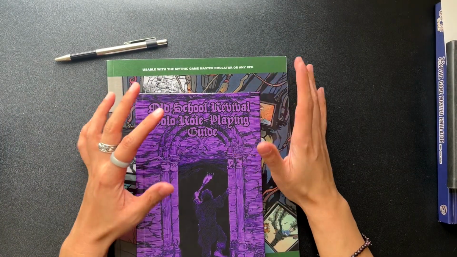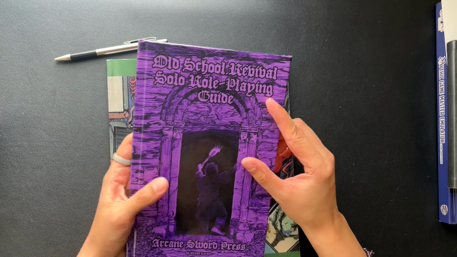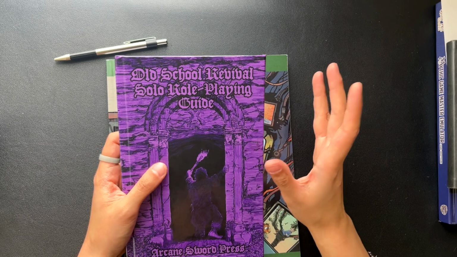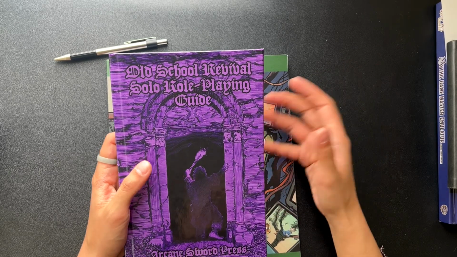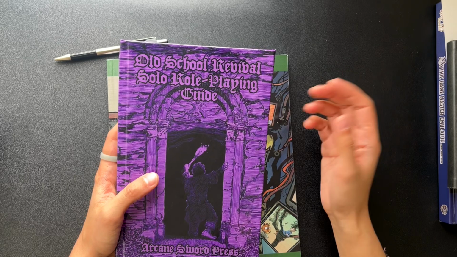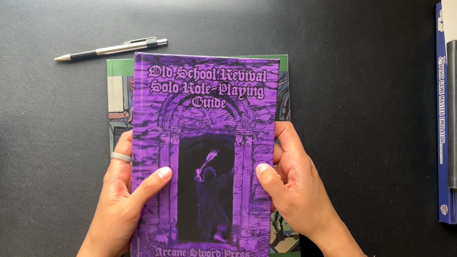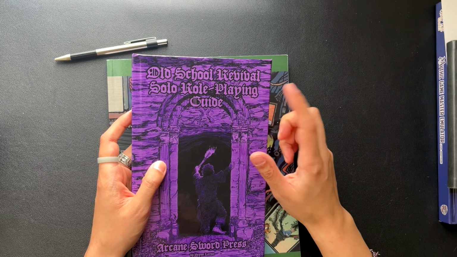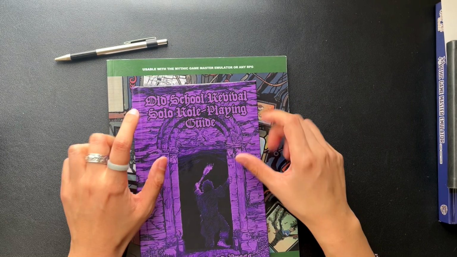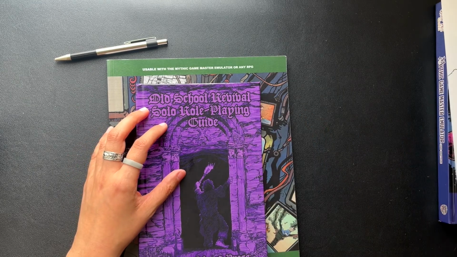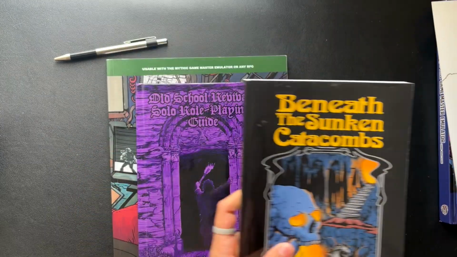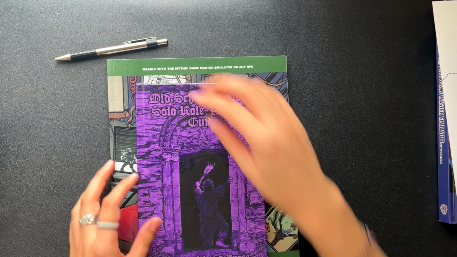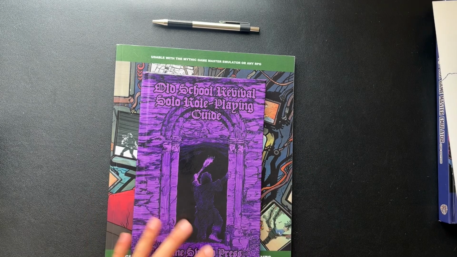I'm also still kind of new and learning OSR. I started my solo tabletop sessions with just D&D 5e in mind, because that was the most popular, the easiest one to get into. And then I've been dabbling into other systems, and OSR I've been really enjoying. So I hope to use this one more with Beneath the Catacombs, and then with my Cairn as well.